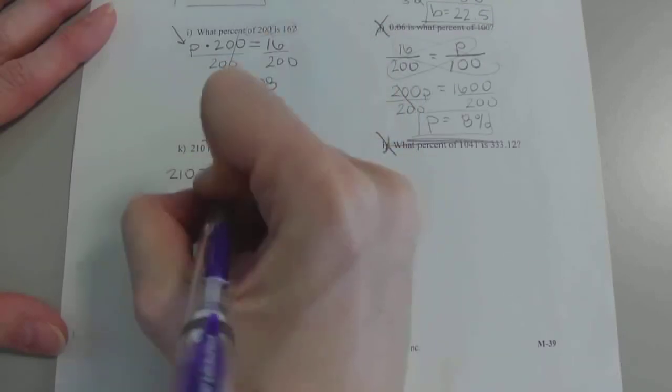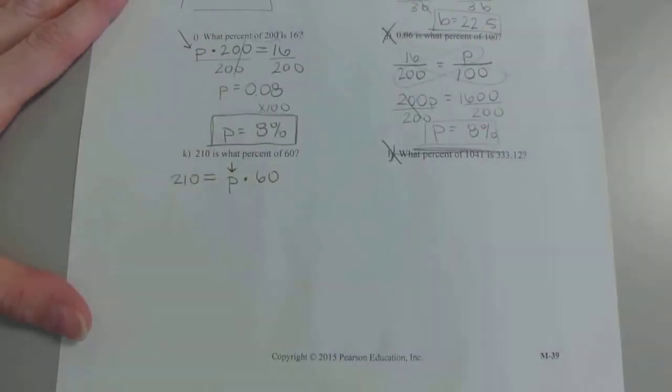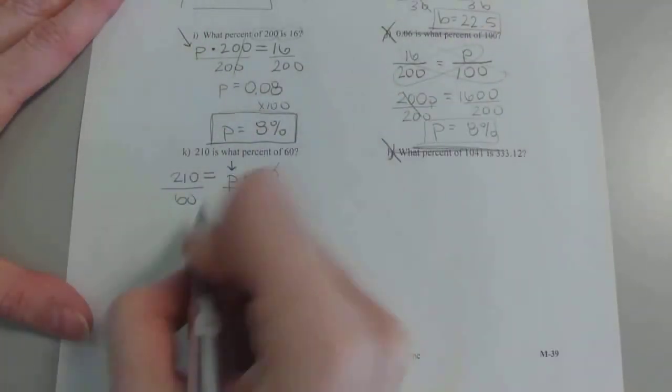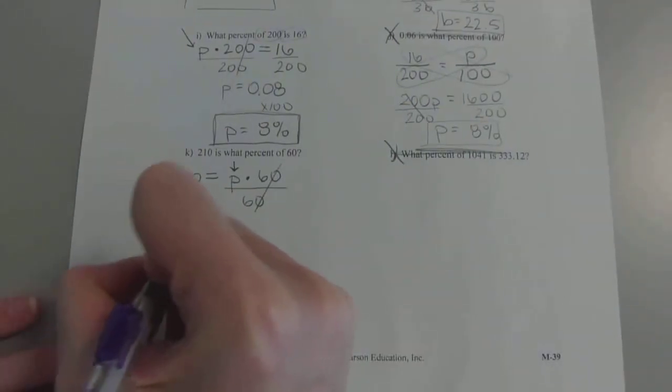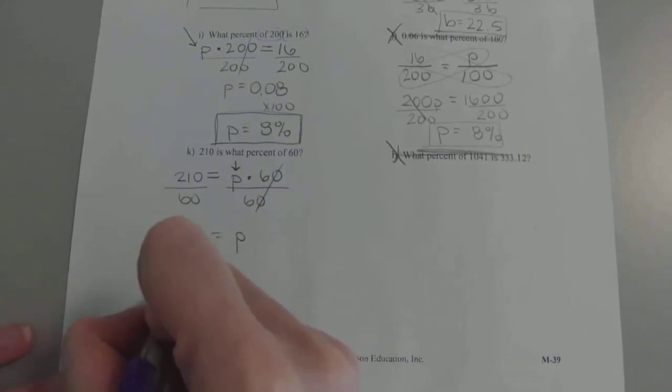All right, last one, guys. We have 210. So 210 is, so equal, what percent? I don't know, so let's put a P there, of 60. So we'll put that right here. 210 is what percent of 60? So 210 is always equal. We don't know the percent, so it's P. Of is always multiply, and then 60 is 60. So we want to get P by itself. What do we need to do? Divide by 60. Over here, they'll cross out to leave you with P.